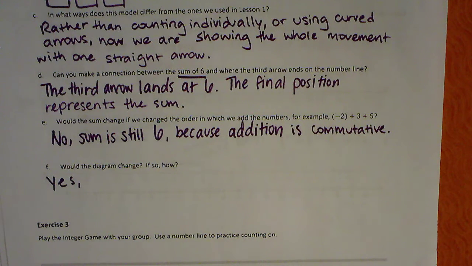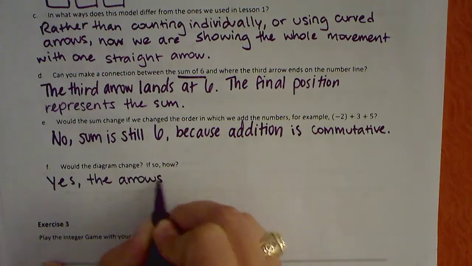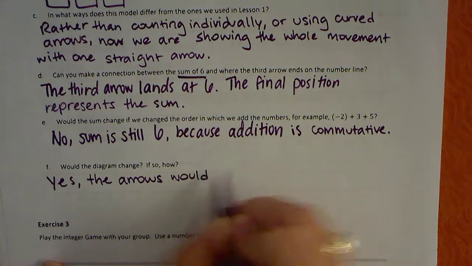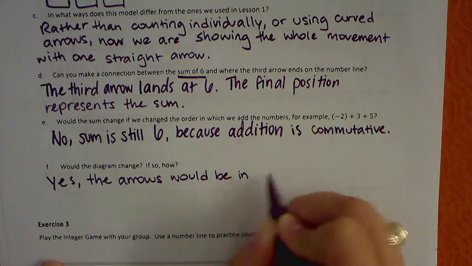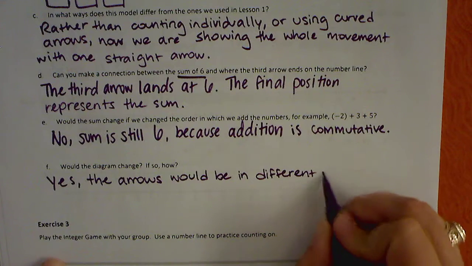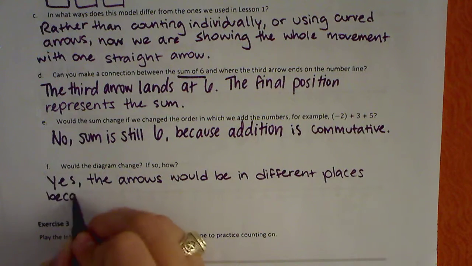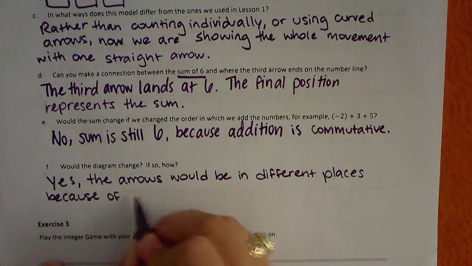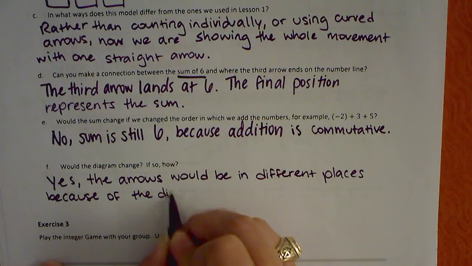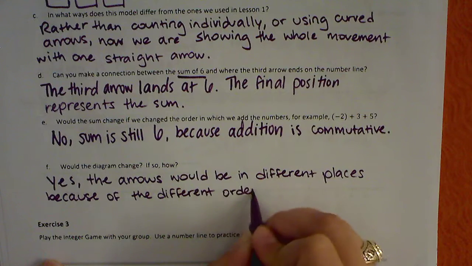Yes, it would change. Yes, the arrows would be in different places because of the different order of the numbers.